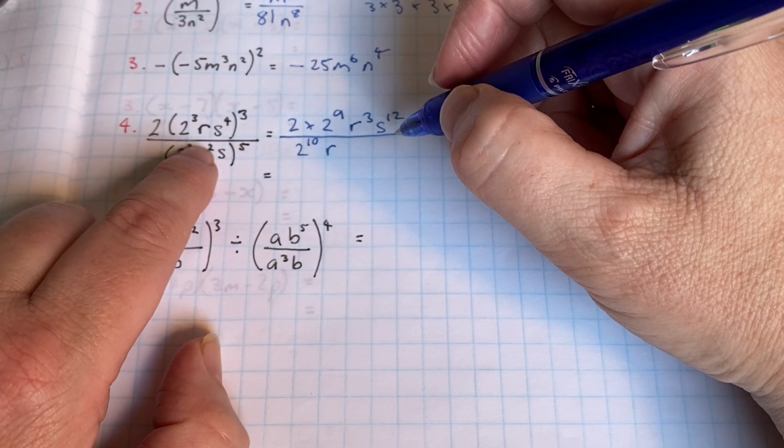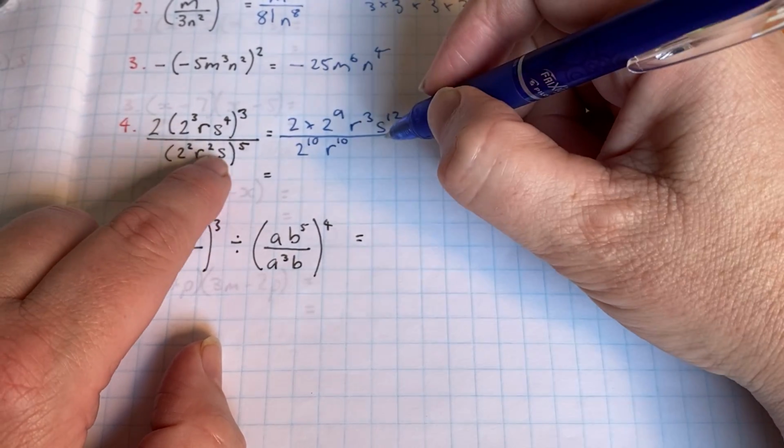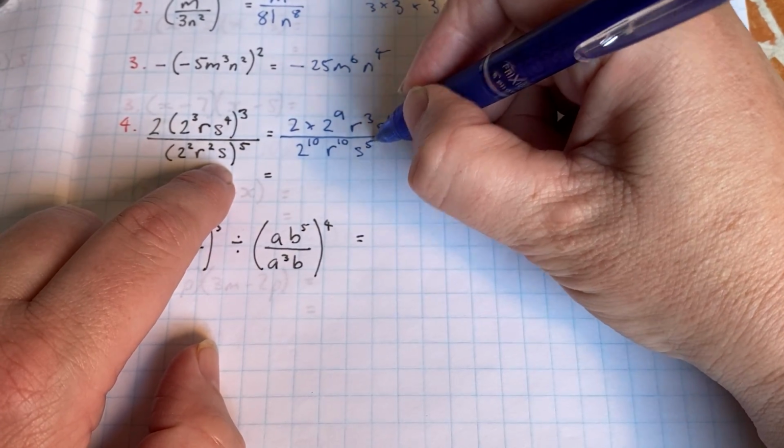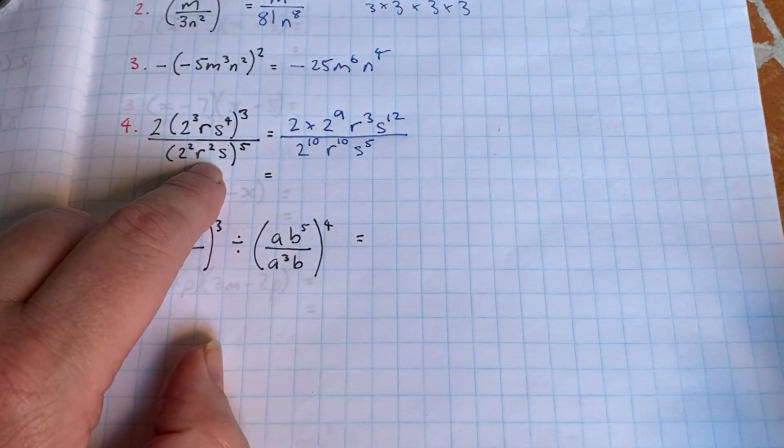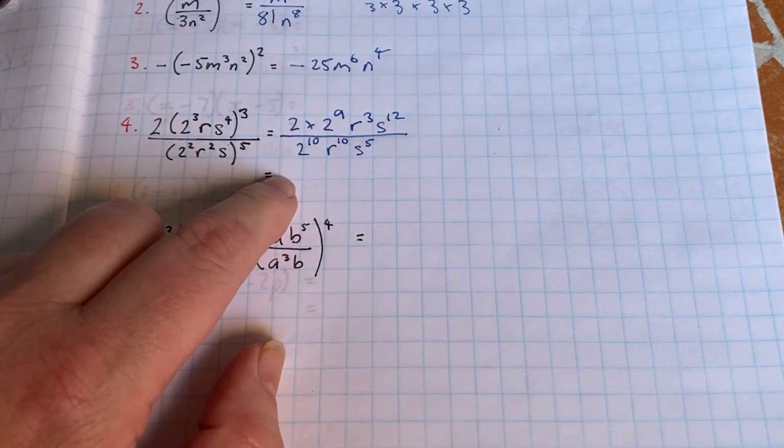R squared to the power of 5, so 2 5s are 10. S to the power of 5. You can think of that as 1 times 5, that's fine. And let's do some simplifying.